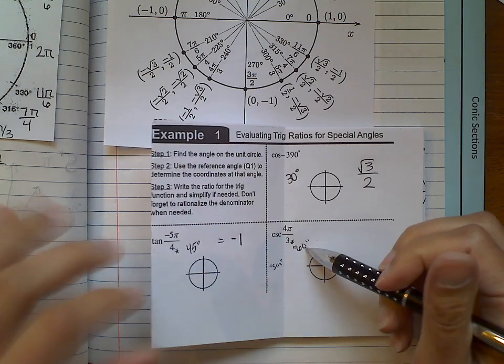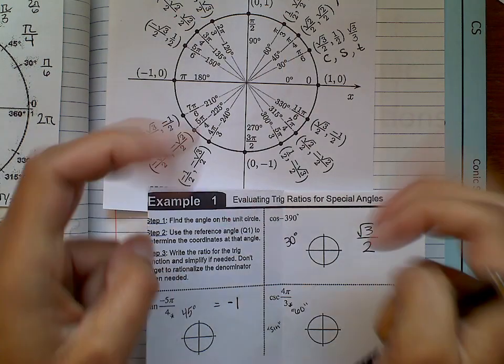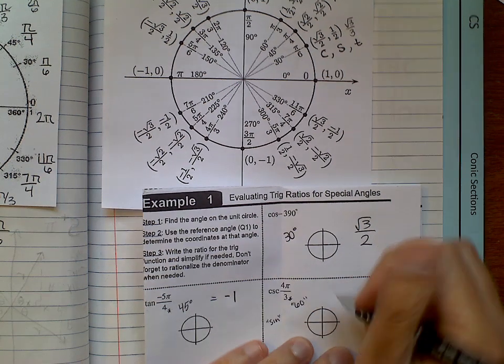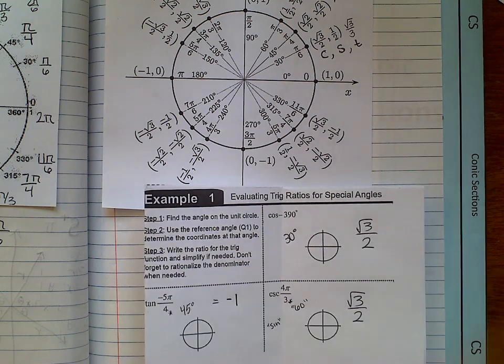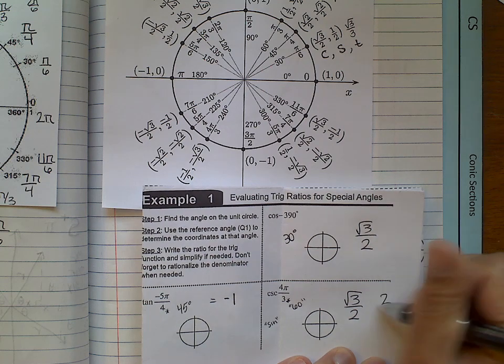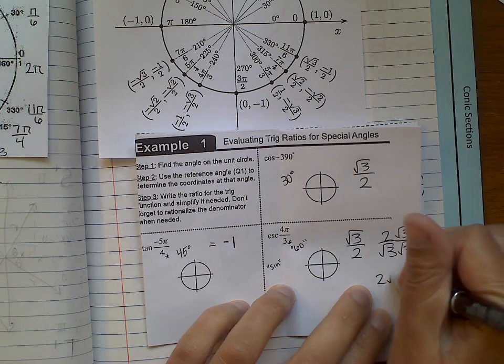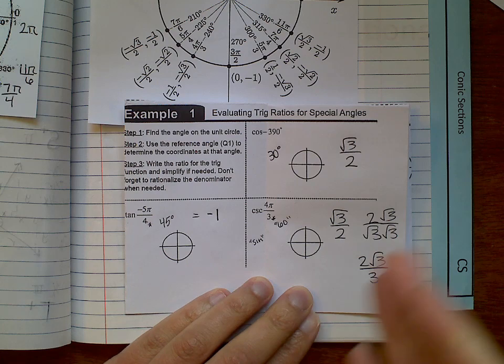And so if I'm looking at 60, no matter where I go, sine, or cosecant, its reciprocal, is always y, which is root 3 over 2. But because I'm doing cosecant, I need to flip that. It's actually 2 over root 3 because we're doing the reciprocal, and then I need to rationalize that. So 2 root 3 over 3 is the answer, but I need to know if I'm positive or negative.